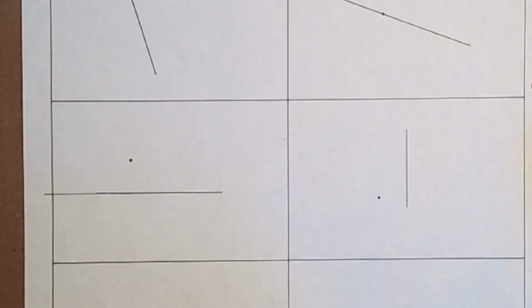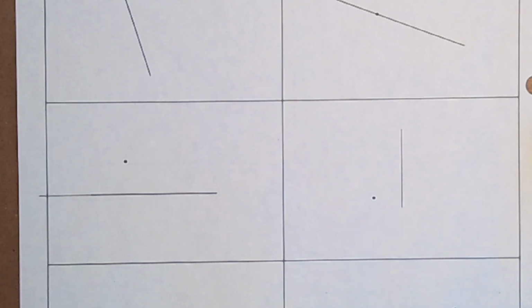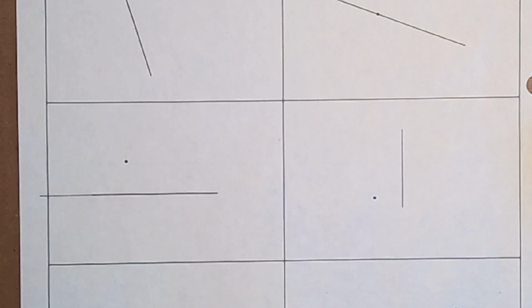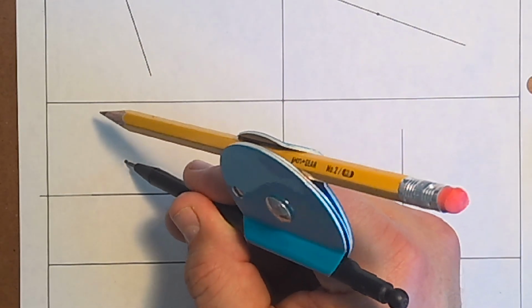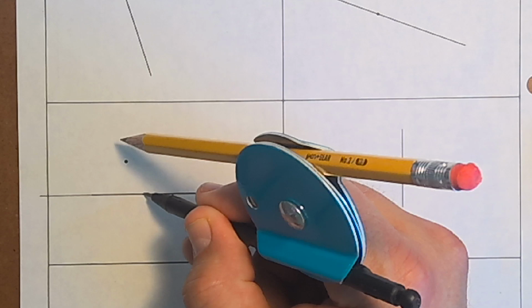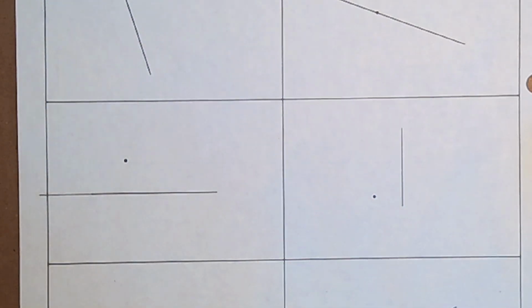Okay, now remember, the perpendicular bisector theorem says that if a point is equidistant from the endpoints of a line segment, it must sit on the perpendicular bisector of that line segment. So really, if we could figure out a way to make this point right here equidistant from this line segment in two different spots, then we would know that it would sit in the middle of that.